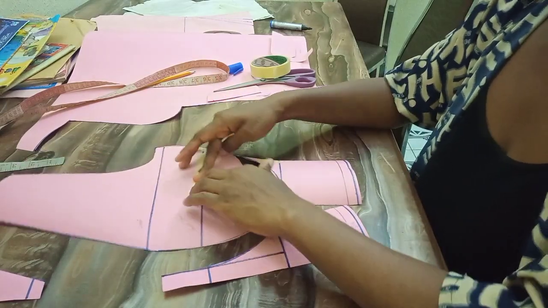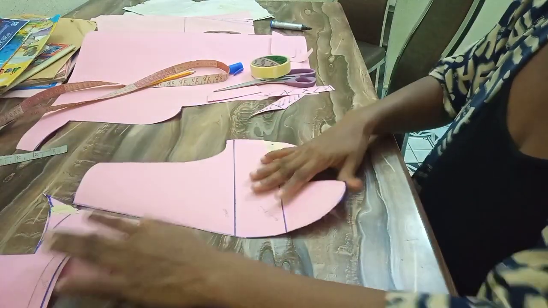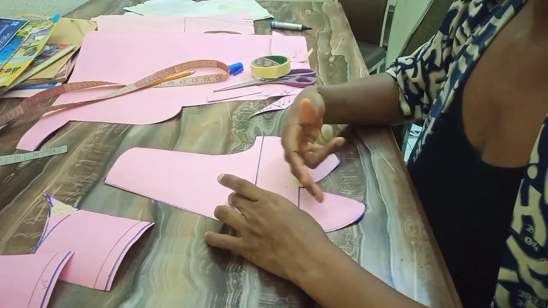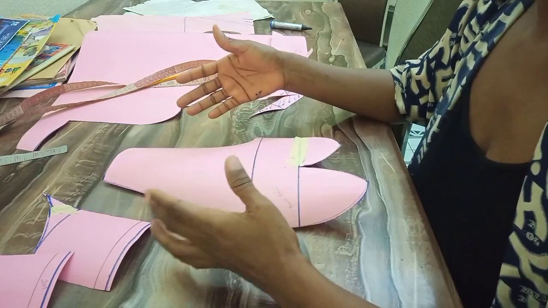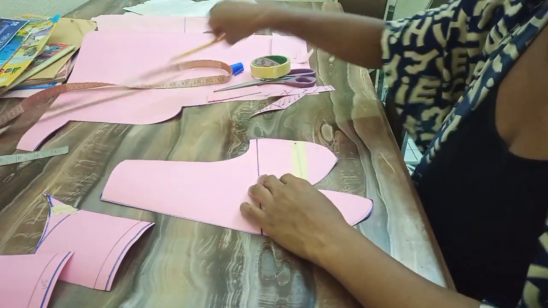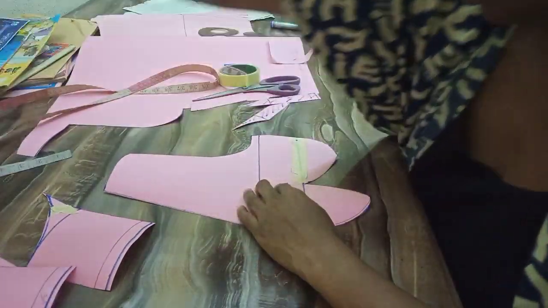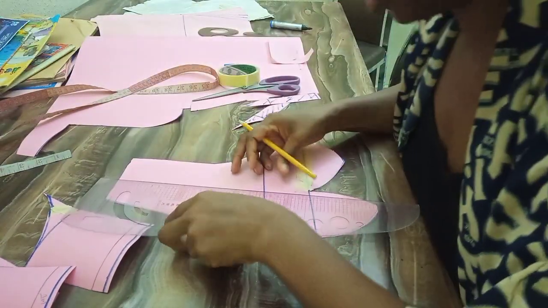Now for the one with gathers, what we're going to do is to apply the slash and spread method. So what I'm going to do now is to draw lines where I'll be cutting through.